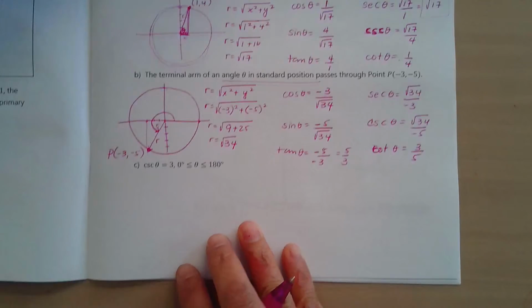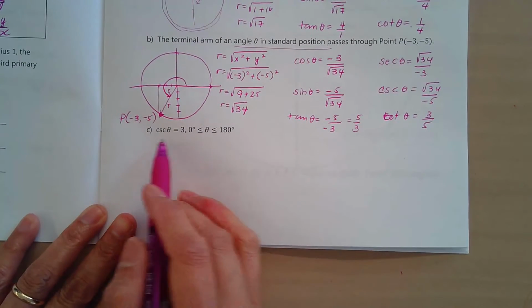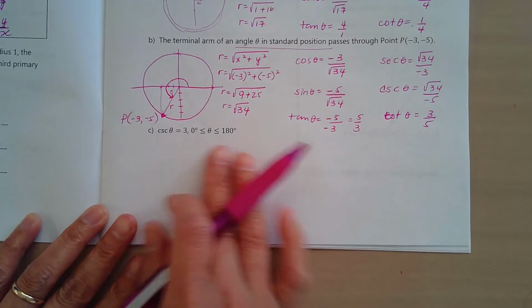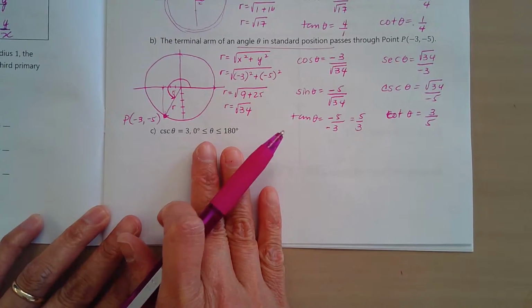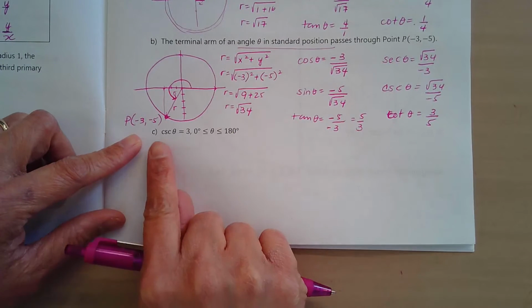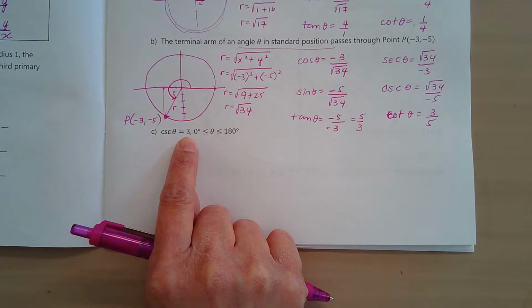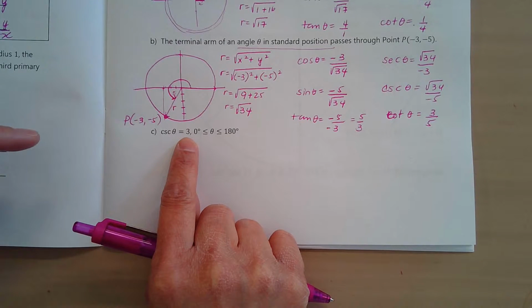So, now we're on to the next. How do we even do this? This doesn't have any points. How can we figure out all of the trig ratios that go along with this? We know cosecant is 3. Does anybody have a proposal on what we should do?